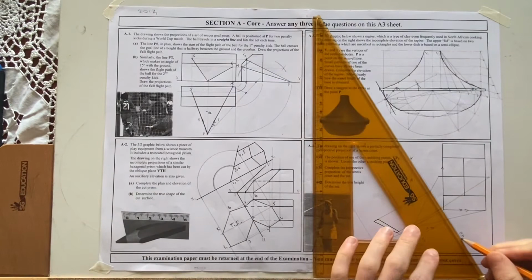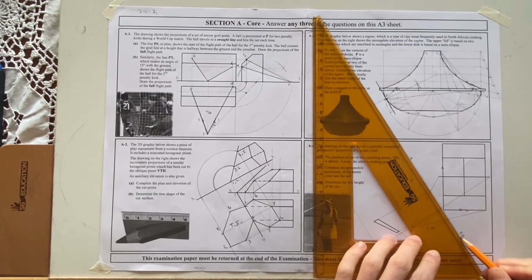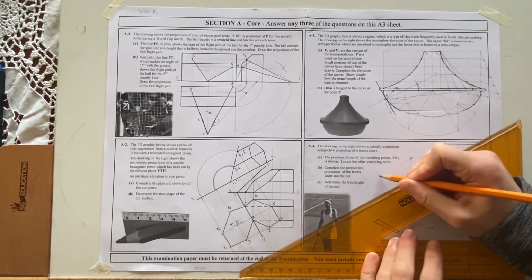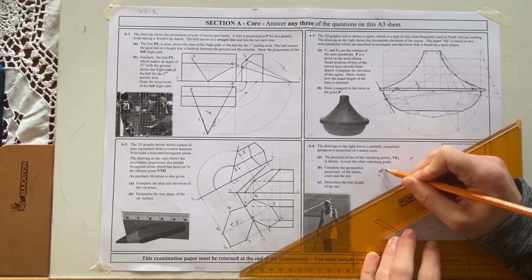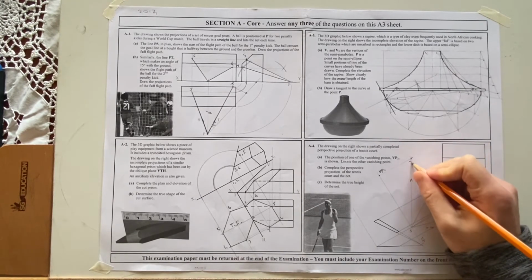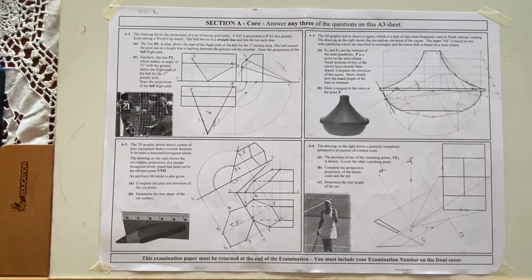So this line here actually works out to be 60 degrees. So what I can do is go back 30 degrees there. That gives me vanishing point 1. So that angle there is perpendicular.